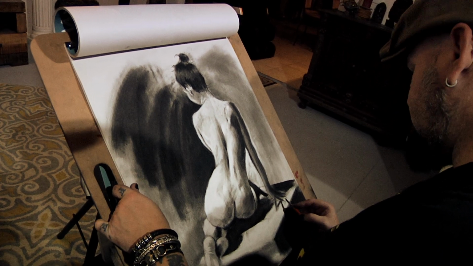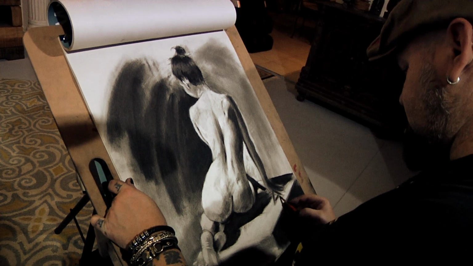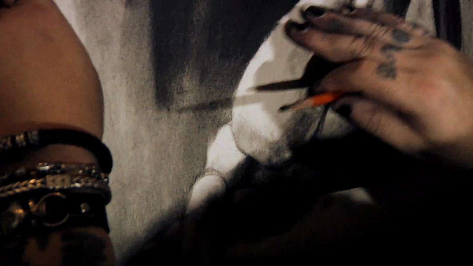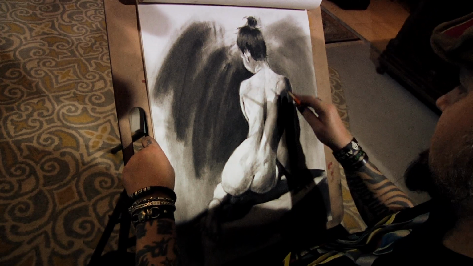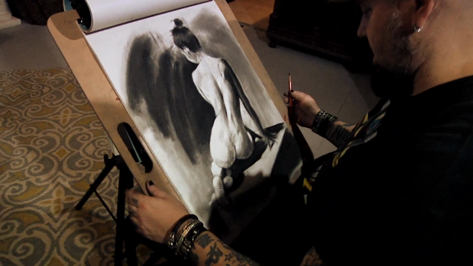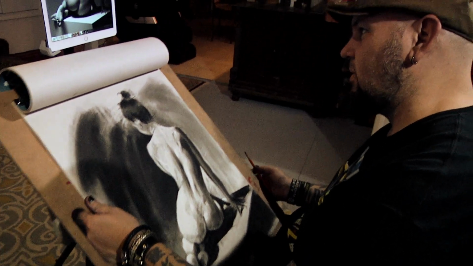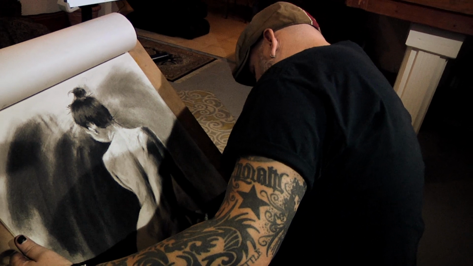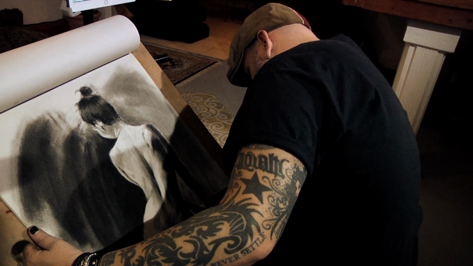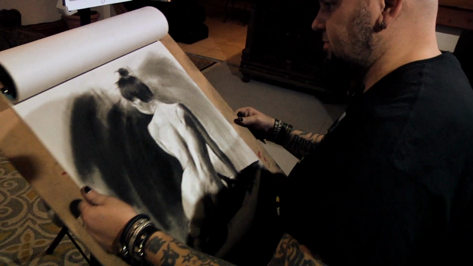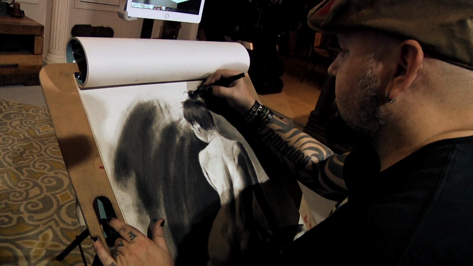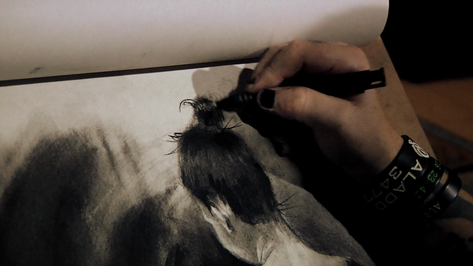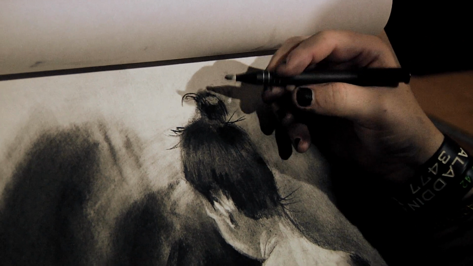Chisel out some of these edges, work out the details in the fingers here. All right, so this is looking pretty good. But once again, it's all about back and forth, back and forth, back and forth. So now I'm gonna go back one last time, and I am going to use my little pen eraser, and I can kind of erase out some specific highlights where I need to.